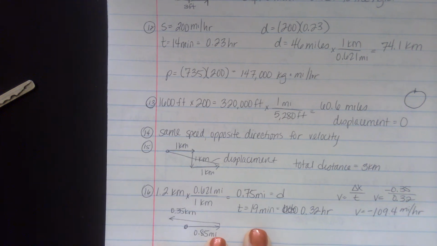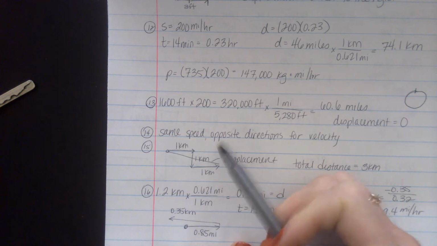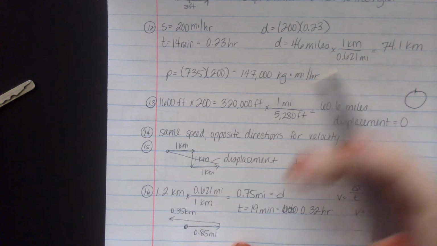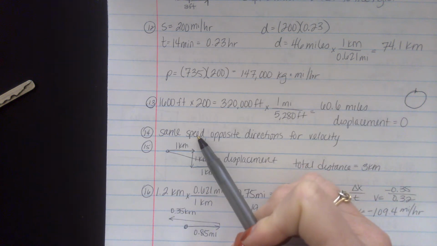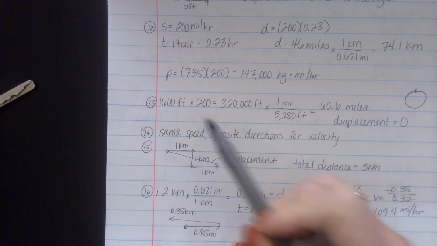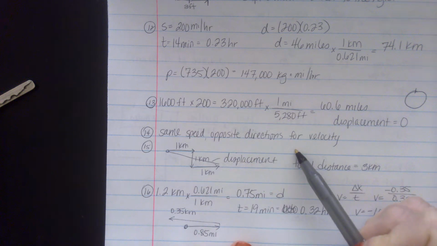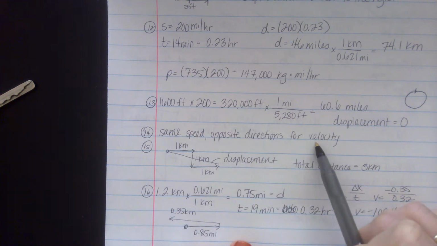Number 14, so we're looking at the graph of the 2 football motions. They have the same speed because if you calculate the slope of those 2 lines, you get the same value. The only difference is that one is in an opposite direction. The blue line is in a negative direction. So they're throwing the football at the same speed, just in different directions. So they have opposite velocities.